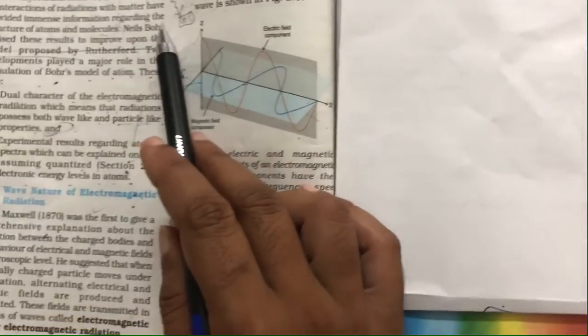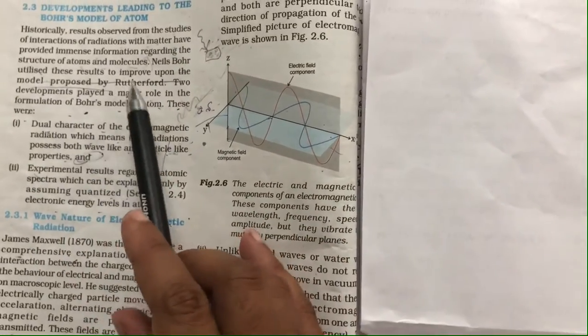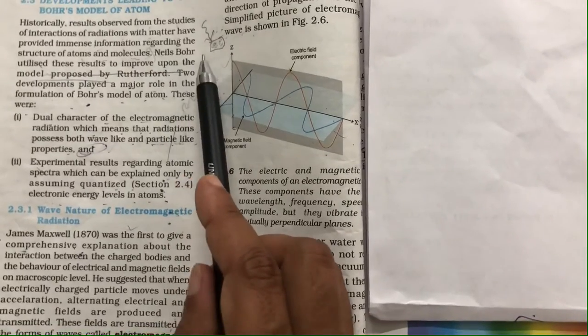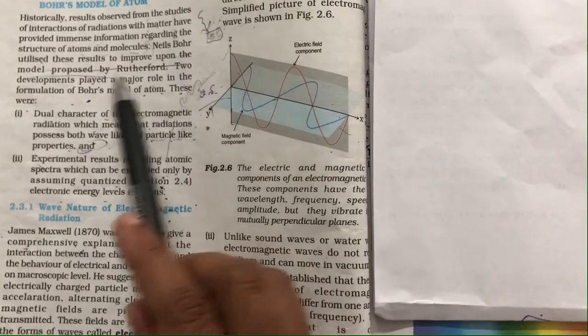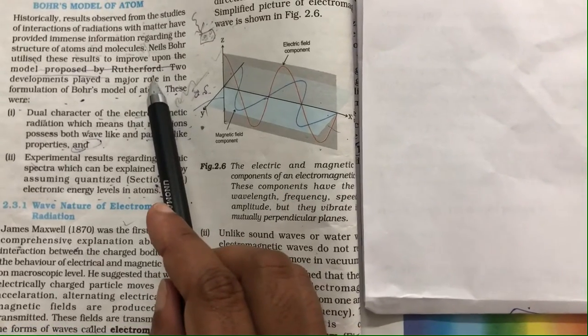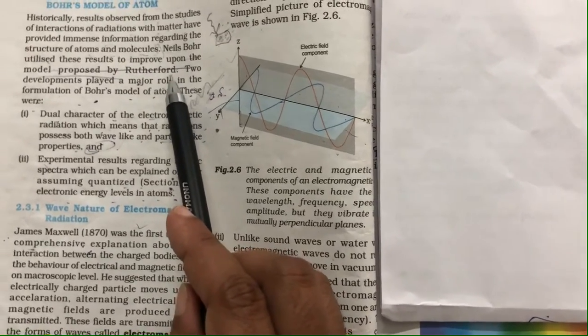Clear? So Niels Bohr utilized these results to improve upon the model proposed by Rutherford. And Niels Bohr started working further on this theory. The theory first given by Rutherford was modified further by him.